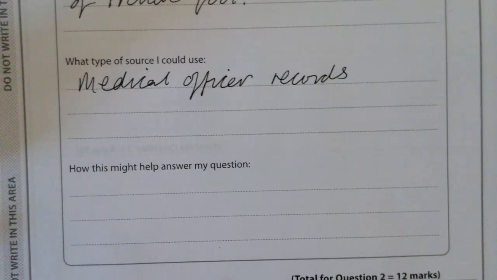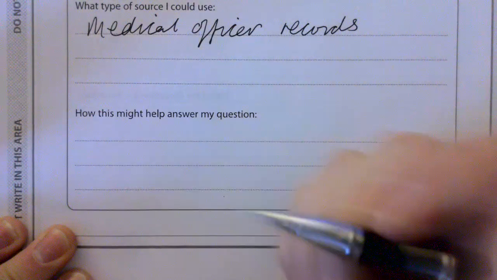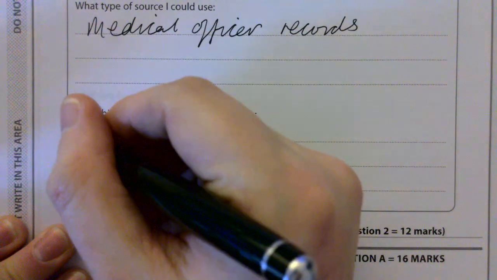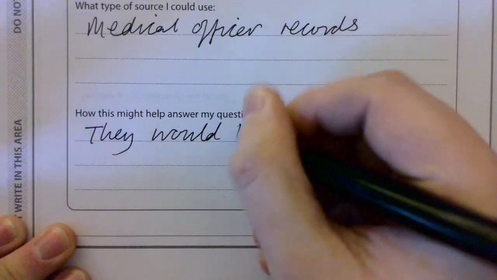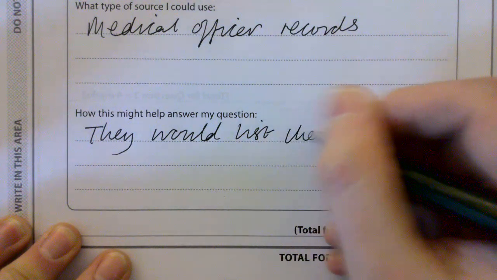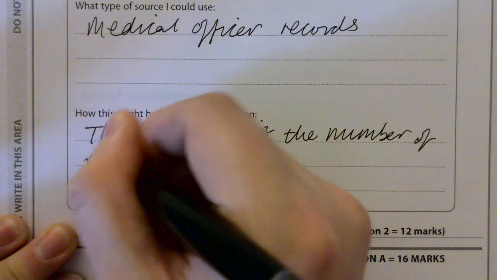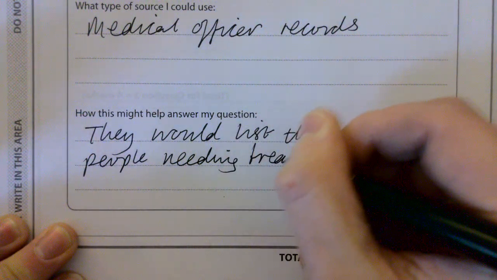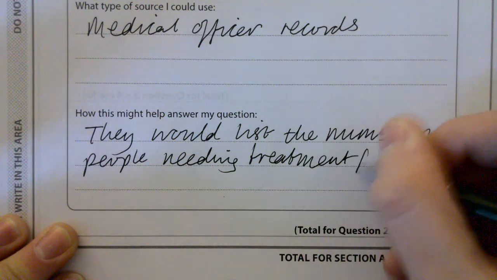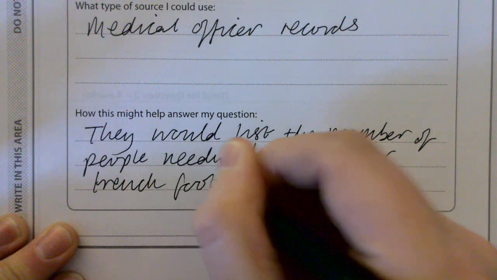Well, reading medical officer records might help answer my question, because they would list the number of people needing treatment for trench foot. And there you go.